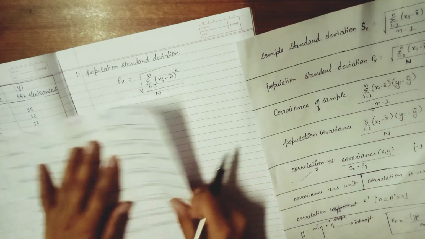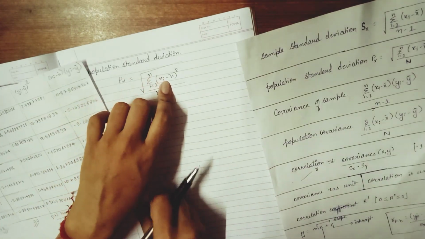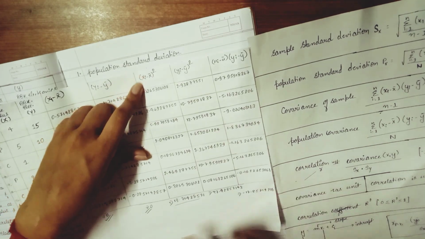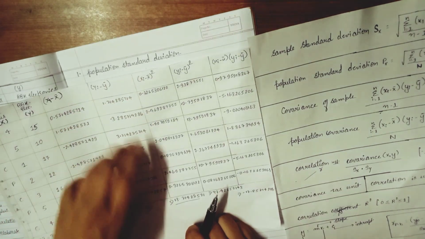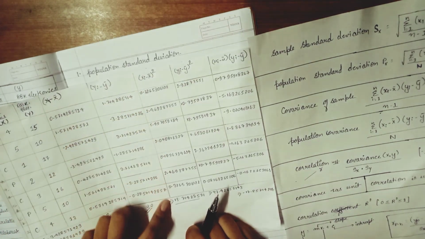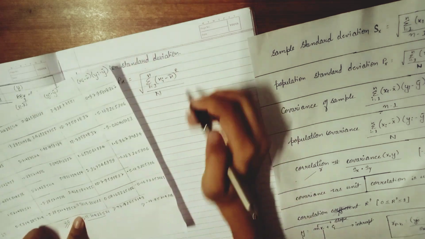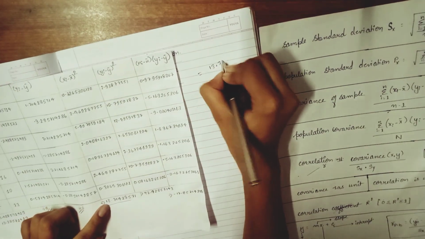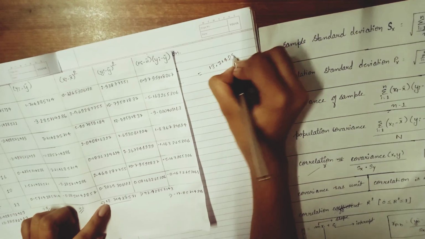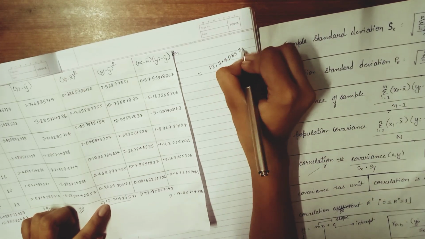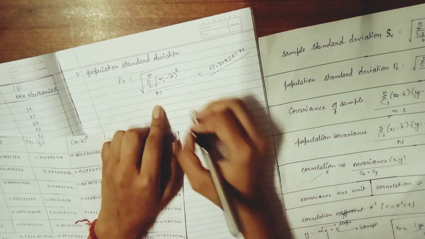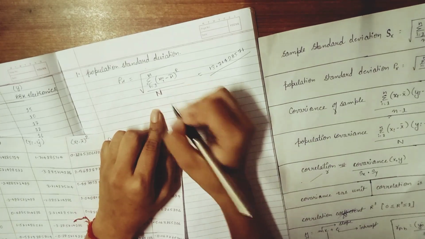Now coming back again, we have calculated xi minus x bar whole square. This was xi minus x bar whole square for every observation. Then we added all the things together. When we added all the things together, we got some result which is 13.71428571. Let me note it down. So this was our result so far, and we have to write the number of observations. N stands for the number of observations. In our case it is 7. We have 7 observations.